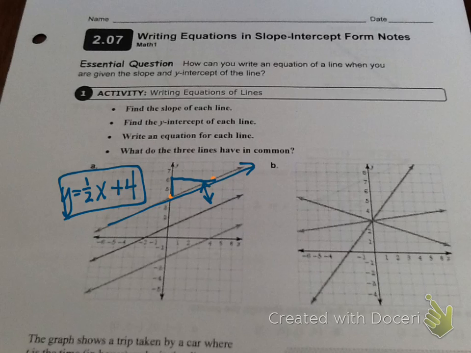You notice that all three of these lines are parallel, which means the slope is the same. So I can say that the equation of this second line is y equals 1/2 x. It just has a new y-intercept, which is positive 1. And then this third line is y equals 1/2 x. It also just has a new y-intercept of negative 2.